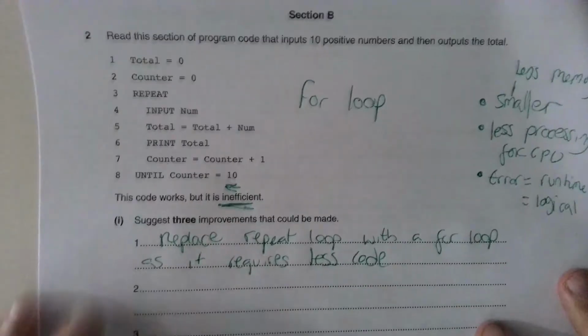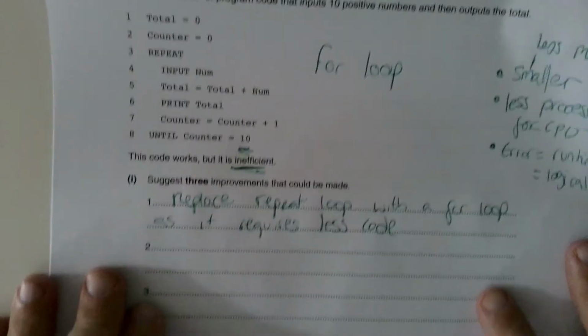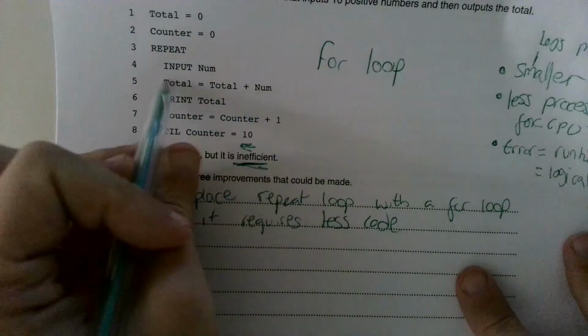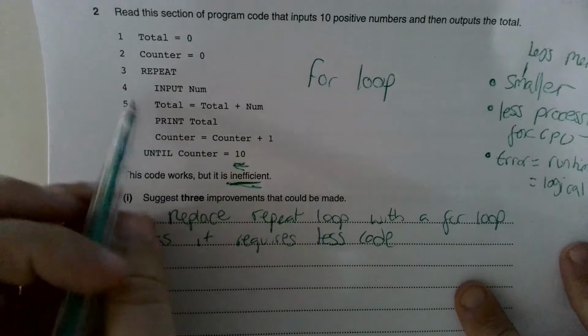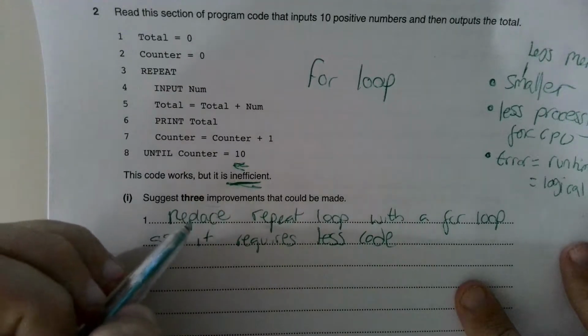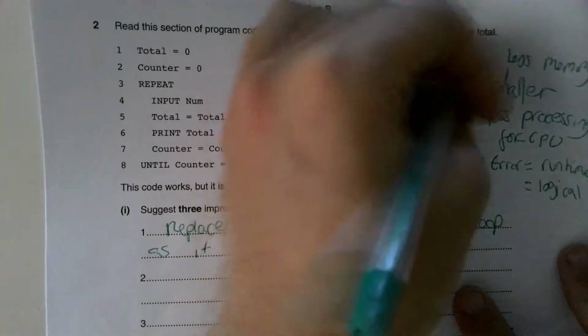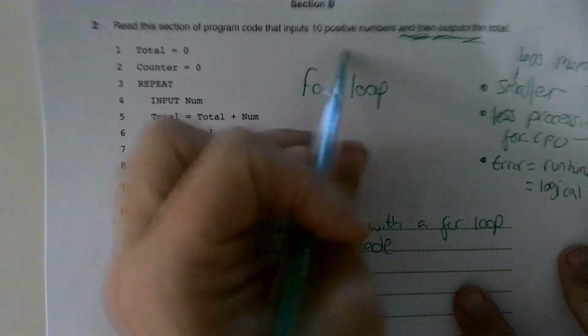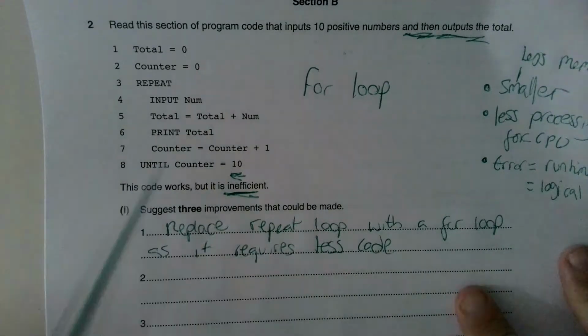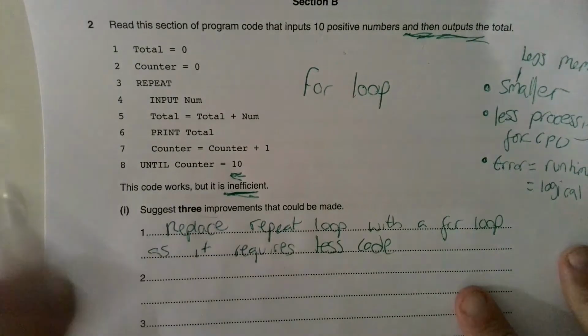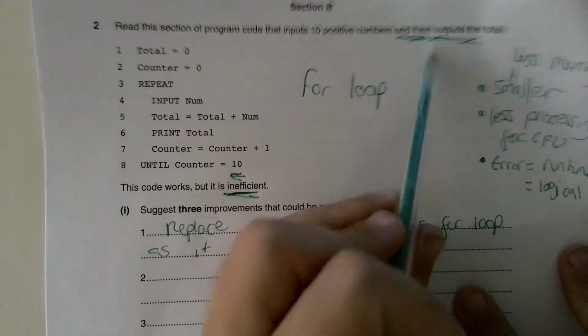The second thing we're going to change is this print. So every time this loops, we're going to print out the total every time. It's going to keep printing out the total. But actually, if you look at what the instruction says, we want to print out the total at the end. We want to input 10 numbers and then output the total. This is going to output the total every time. So we're not doing what it says here. We're being naughty. Not good.